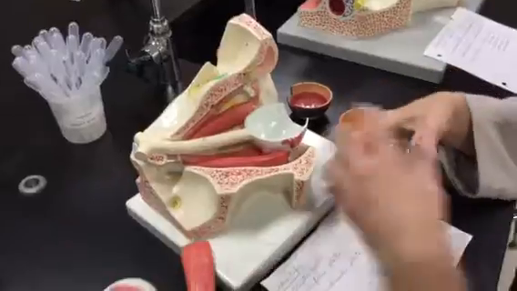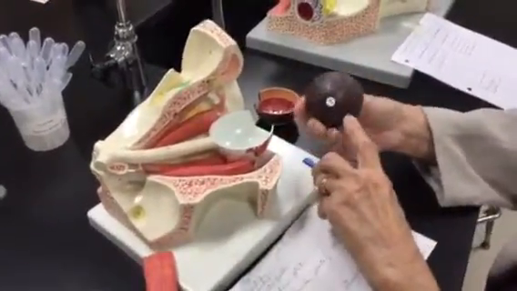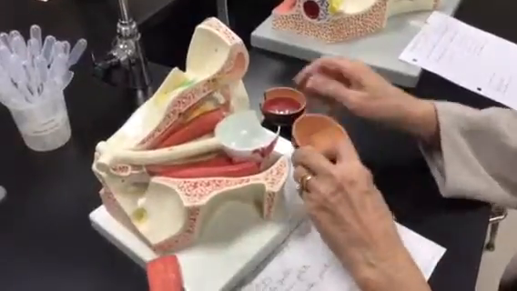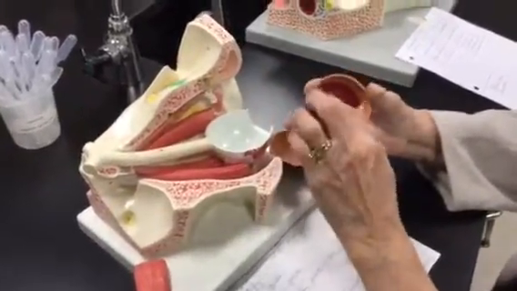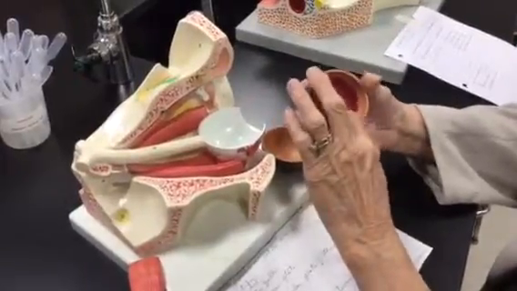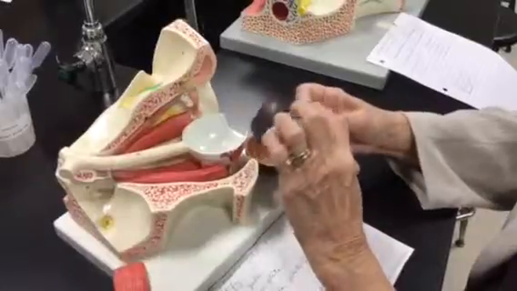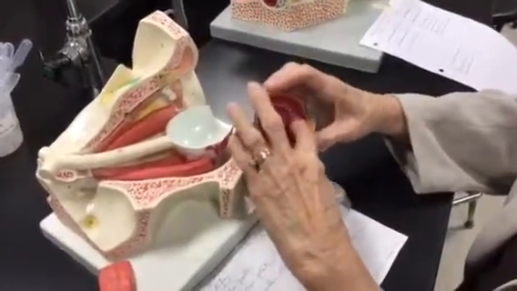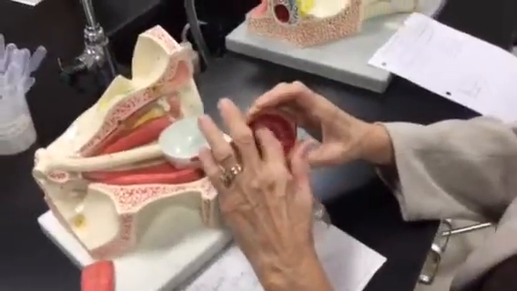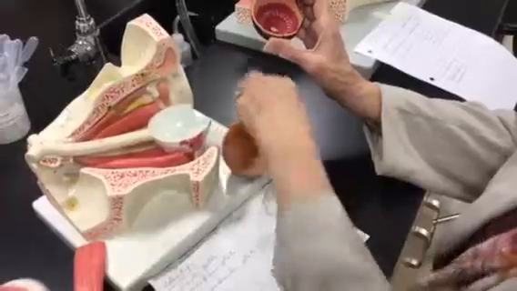After the sclera, you have the choroid layer, the pigmented layer. The anterior part of the choroid is the ciliary body, and then also the iris. Right here we see the iris. This is showing the sclera, but this is showing the choroid, the pigmented part. The ciliary body has suspensory ligaments and ciliary muscle, and those suspensory ligaments hold the lens in place.